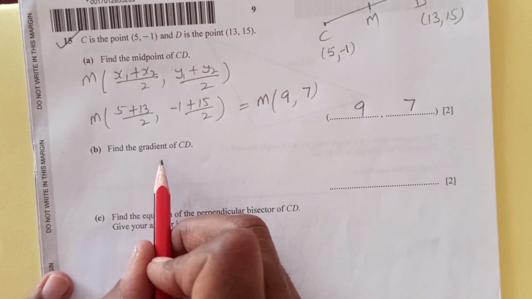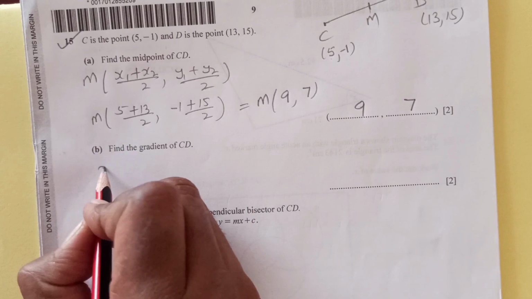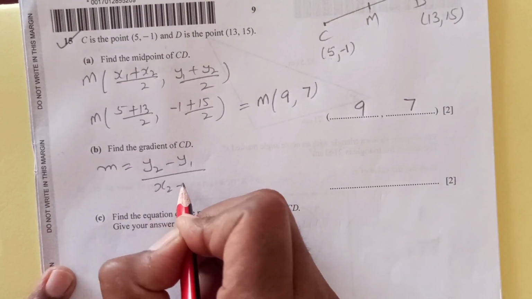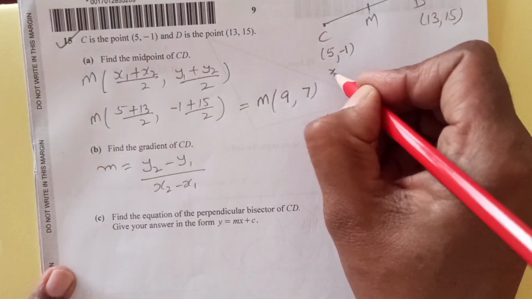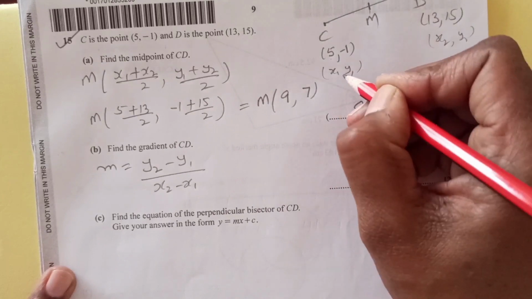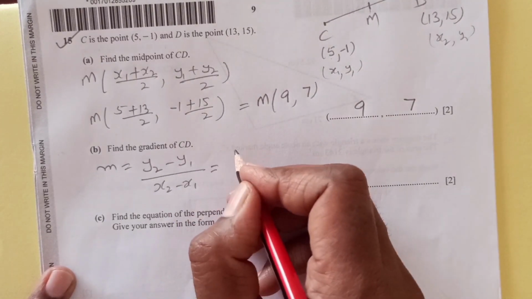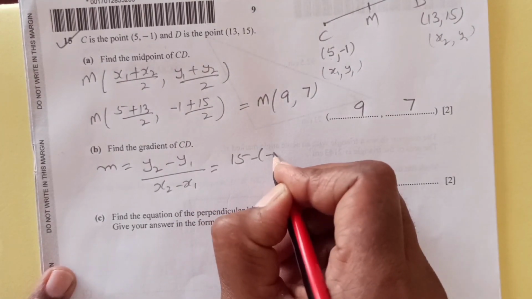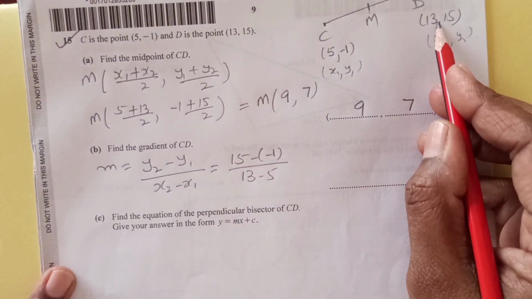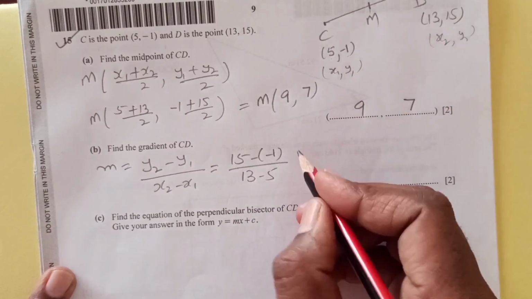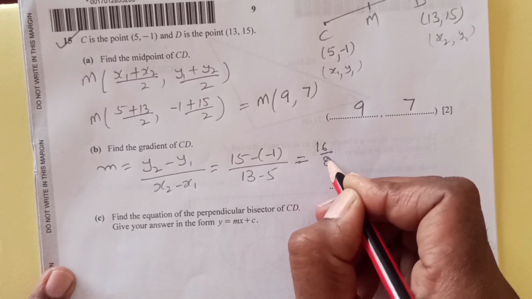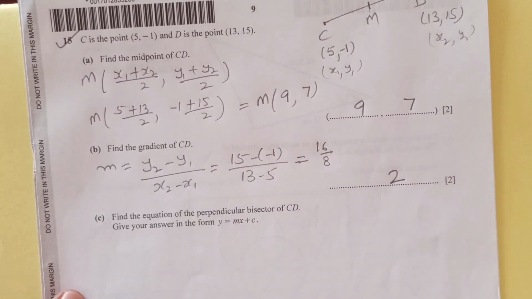Now find the gradient of CD. The formula for gradient is (y2 minus y1) over (x2 minus x1). So this is x1, y1, and this is x2, y2, right? We are just going to fill in the values: 15 minus negative 1 over 13 minus 5. This is 16 over 8, which is 2.